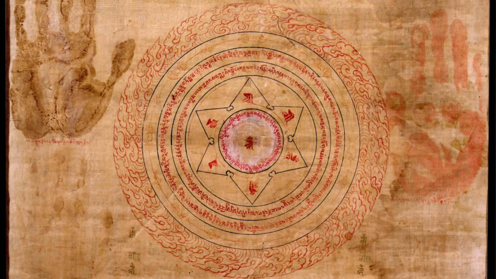So on the back, in the center, what we have is a yantra, a very large yantra. In the middle is actually a mantra. Around that is a 6-spoked weapon wheel. And then around that are 1, 2, 3 concentric circles, 2 of them with mantras, and then the third, possibly vajras, and then outside of that is a ring of flame.